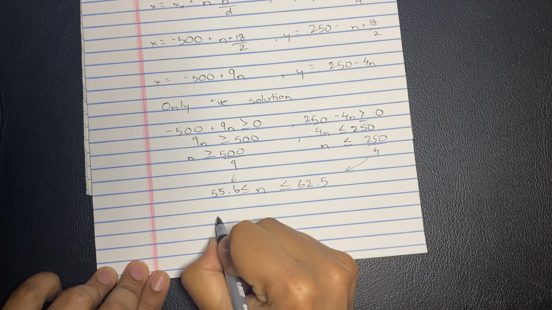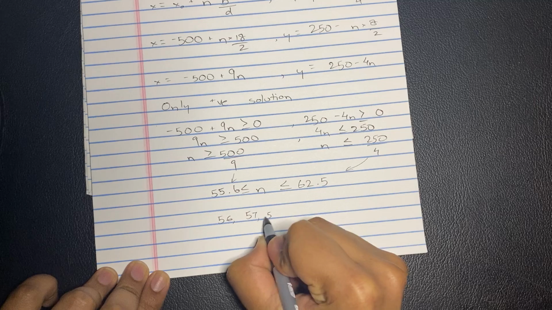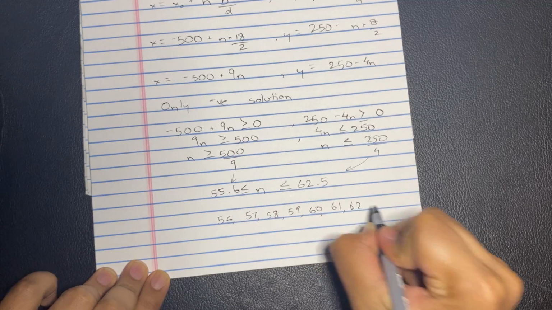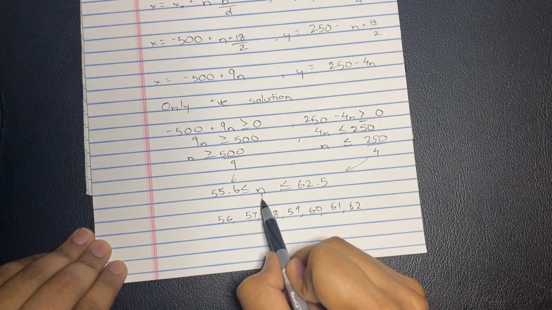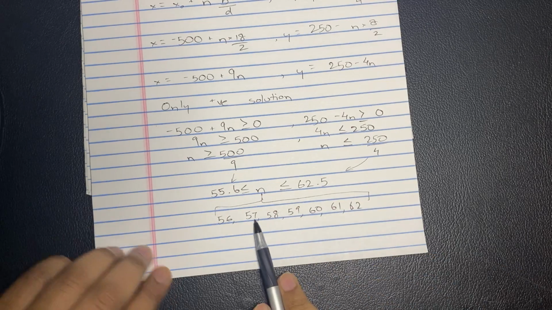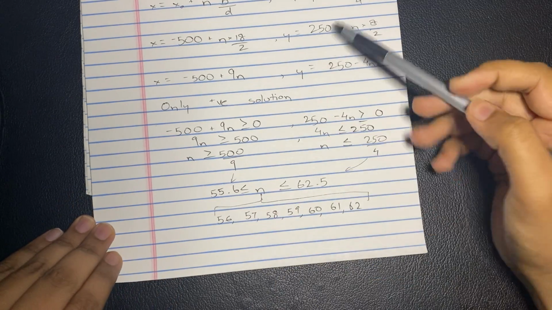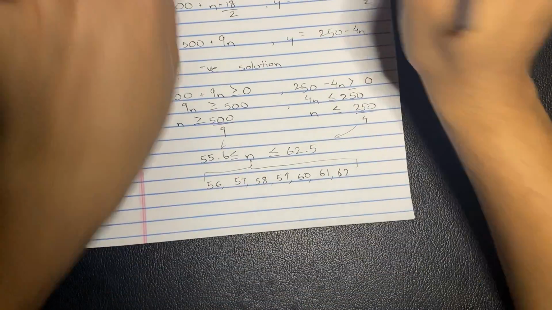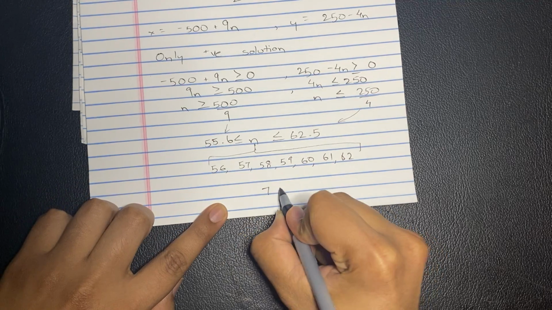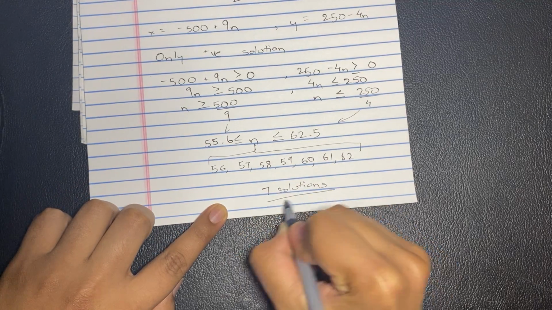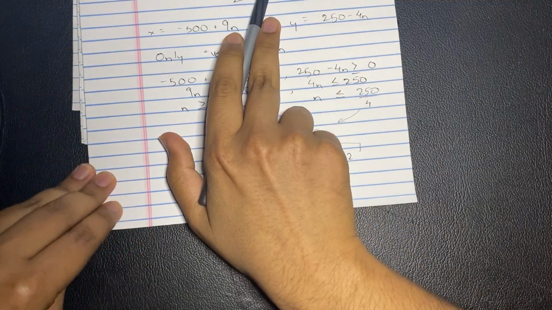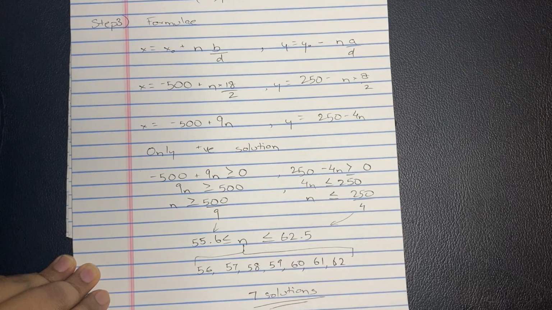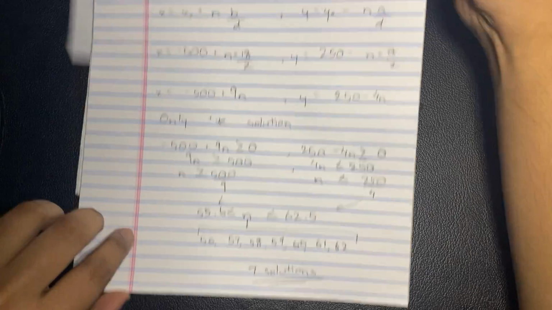So we have the numbers 56, 57, 58, 59, 60, 61, and 62. So n could be any of these numbers. And be sure you remember what n is. N is not the result or the final answer, it's just a number we use in the formula that we took above. So these are 7 numbers. So there's 7 solutions. So there's 7 ways you could have x and y such that 8x plus 18y equals 500.